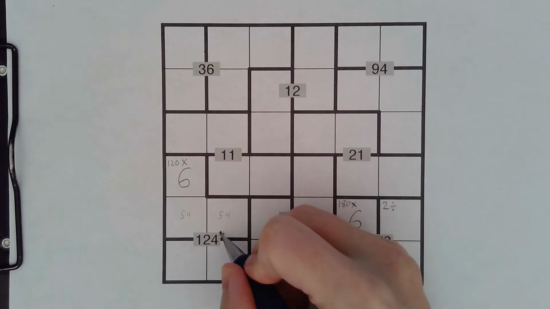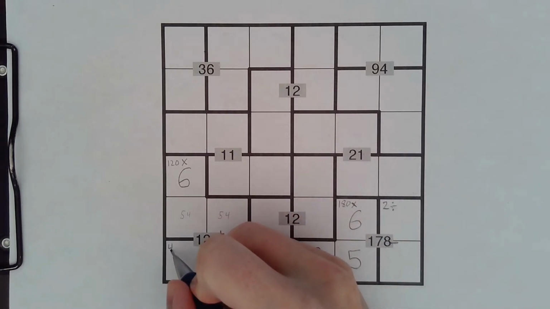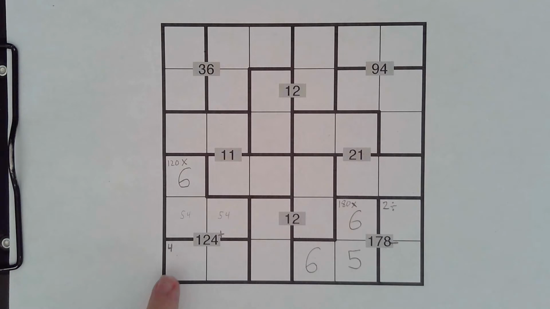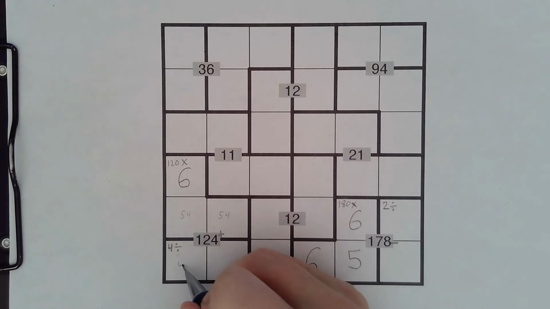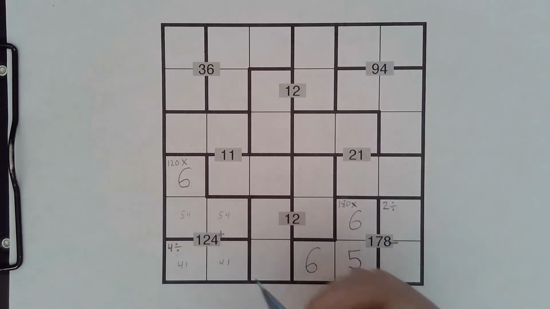The 124 is going to come from an addition, and this is going to come from a 4, which can be a minus or a division. Minus doesn't have any options left for it, actually. If the largest value is a 4 and the smallest is a 1, 3 minus would be the biggest subtraction we could get. So this is a 4 division, which is going to have 4, 1, 4, 1 in it, and that's going to get us across to the grid.